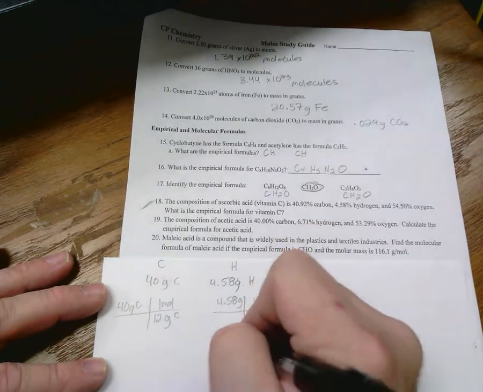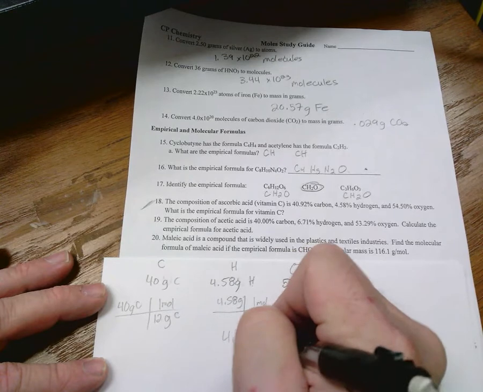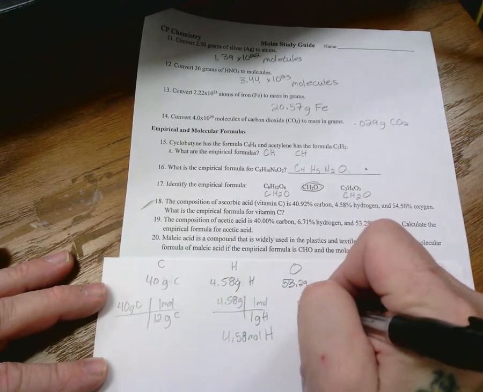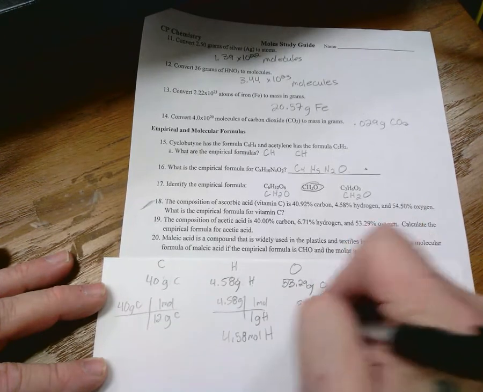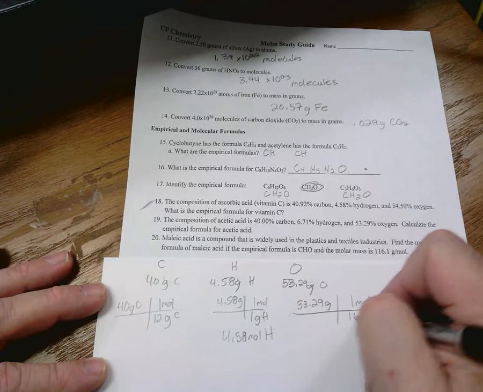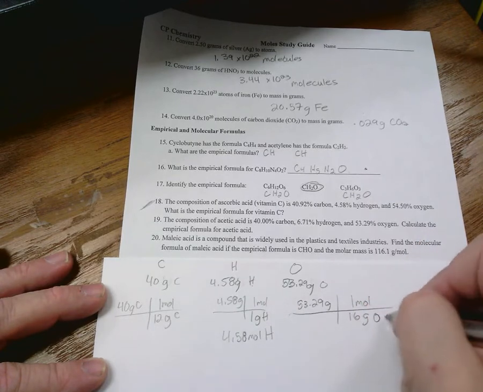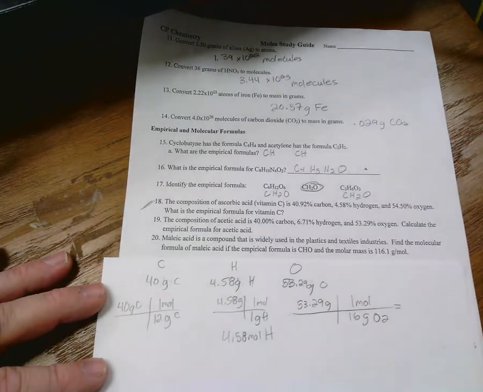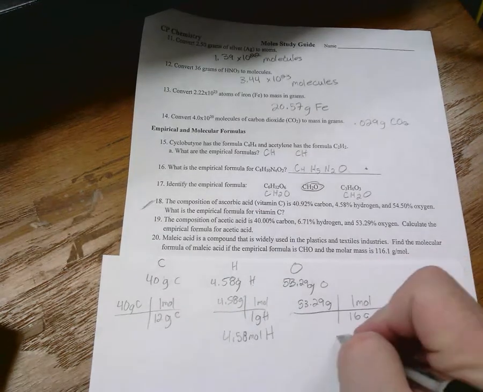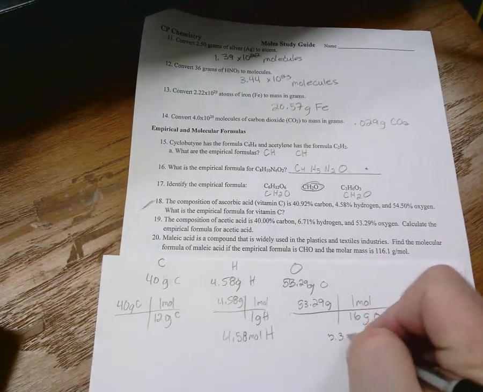So that is 4.58 moles of hydrogen. 53.29 grams of oxygen, in 1 mole of oxygen there are 16 grams of oxygen, divided by 16 equals 3.33 moles of oxygen.